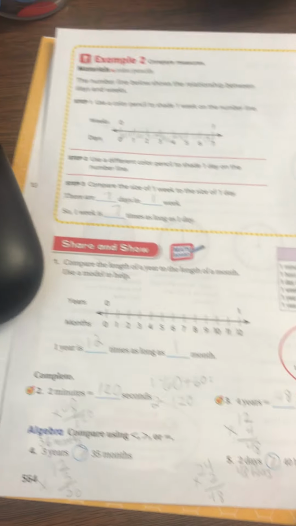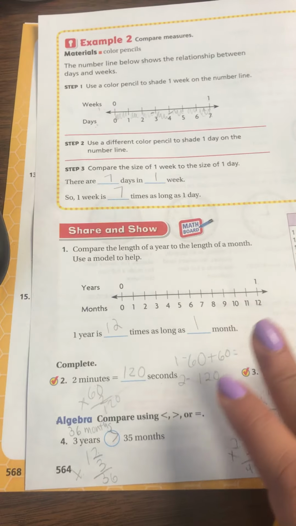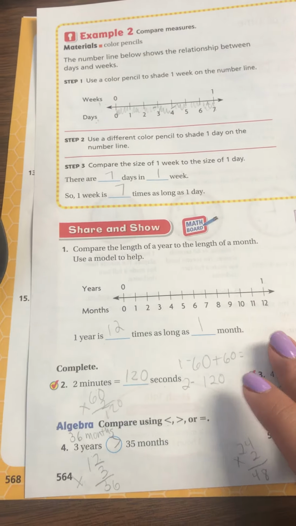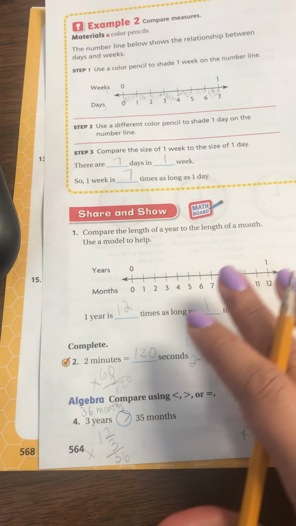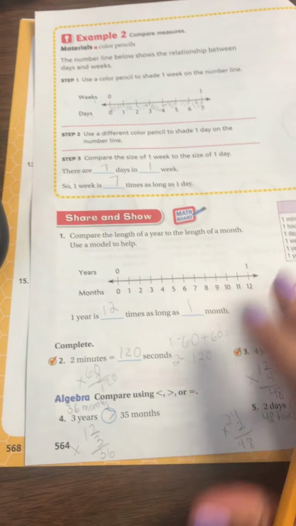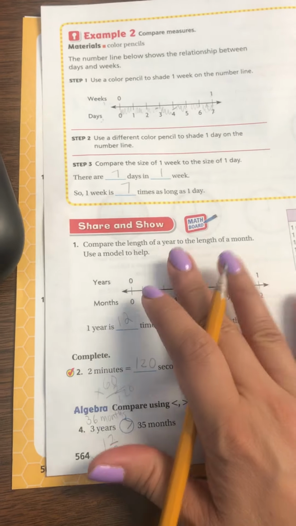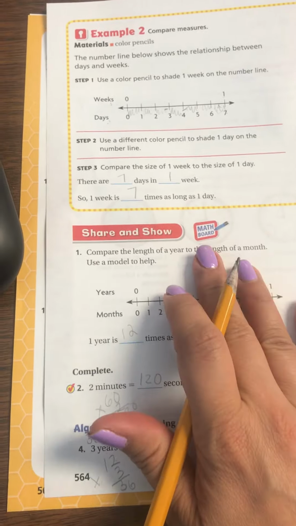Okay? So this is just kind of starting units of time. All you had to do today was just follow along, fill in your blanks, and ask mom and dad any questions if there's something that you don't understand. And then tomorrow your homework will actually have you completing some problems on your own.